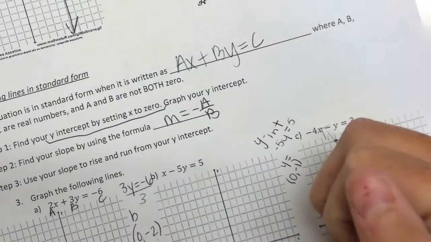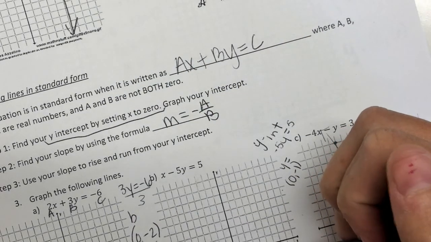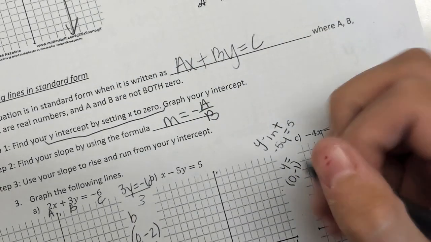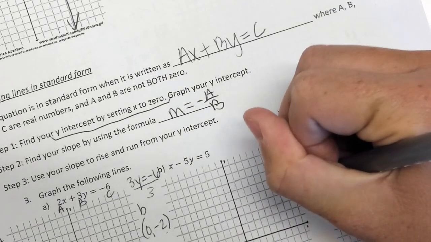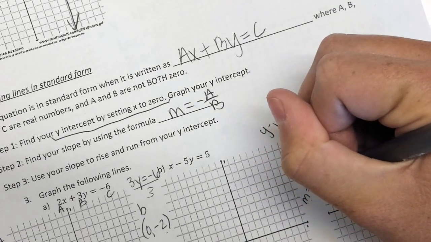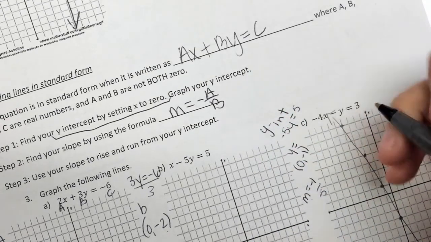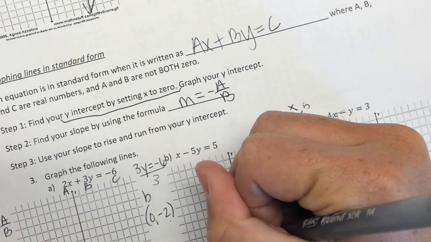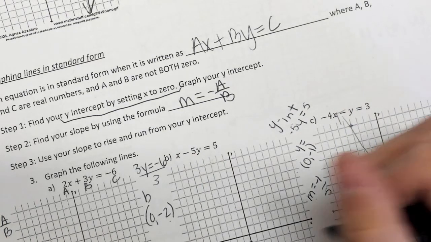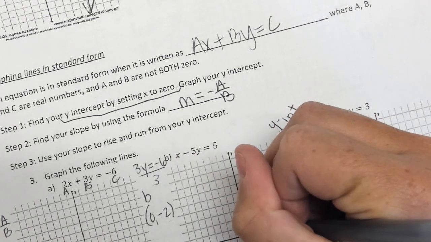Negative 1, negative 5, negative 5. Good job. And then what's your, well, you have to divide. There's 0, so it's negative 5y equals 5 divided by 5. Negative 1.